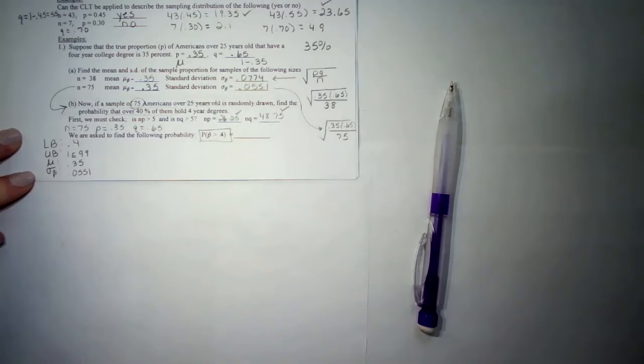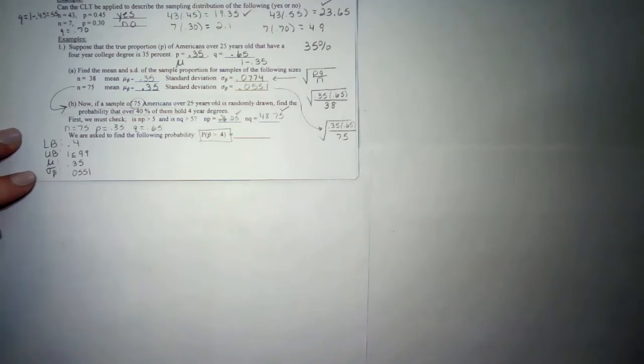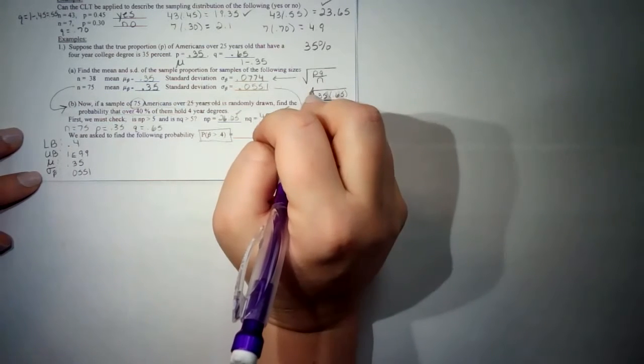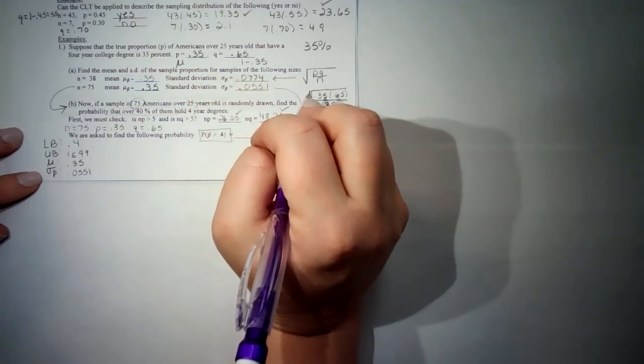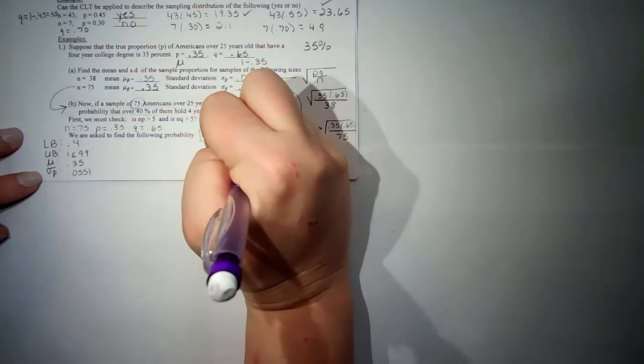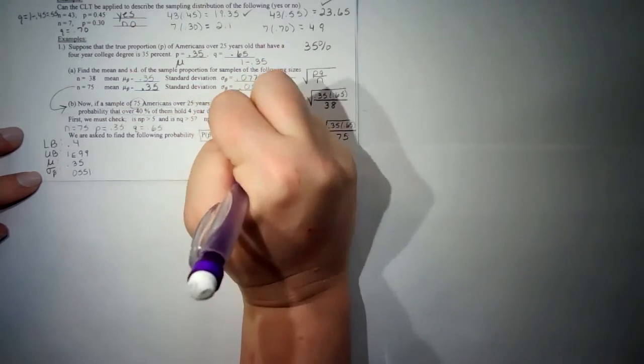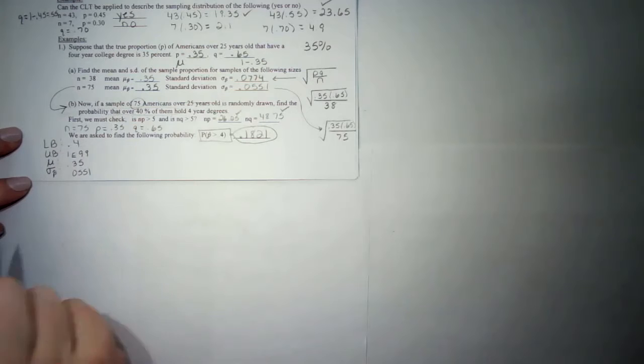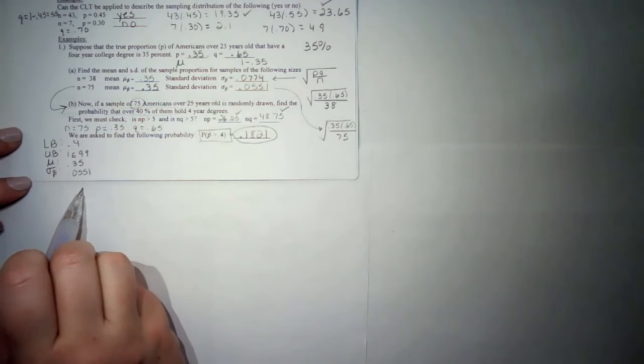I don't have a calculator to throw that into, but what do you get when you do that? I think you get 0.1821 something. Does that sound right? And there's my answer. Is everybody okay with where these numbers came from?